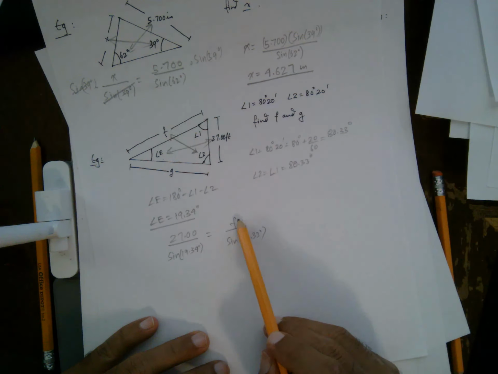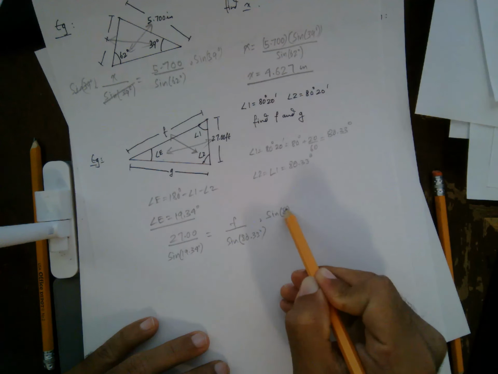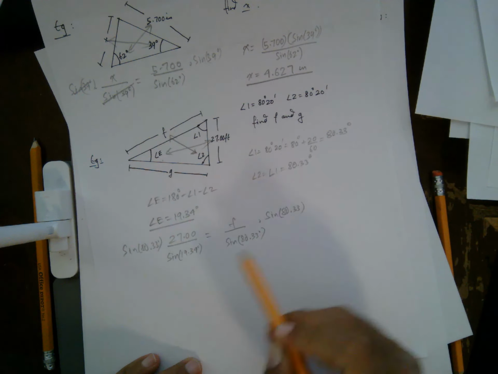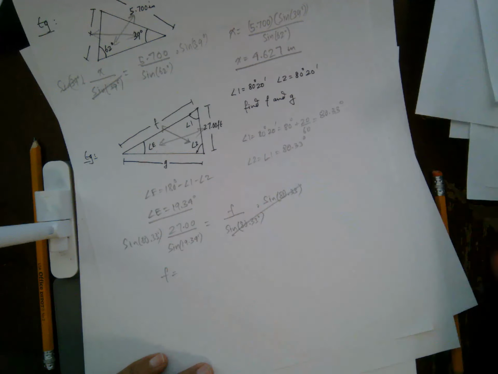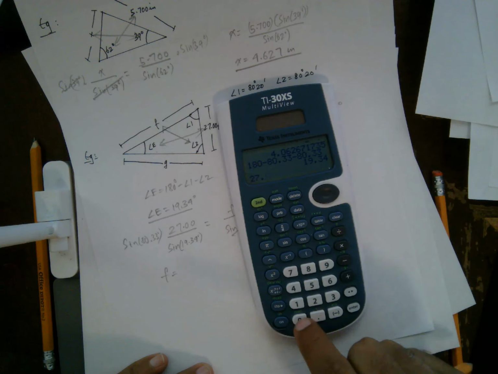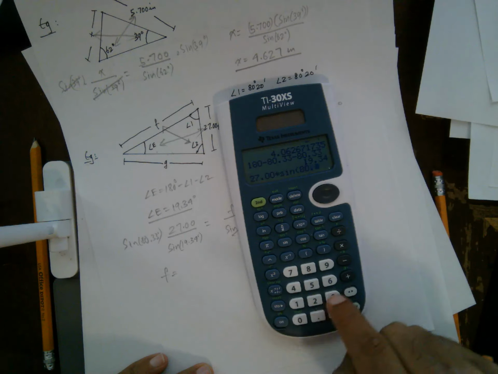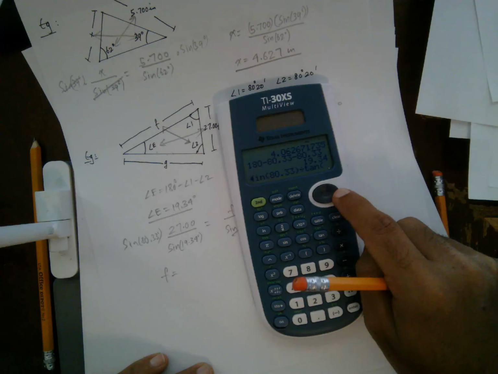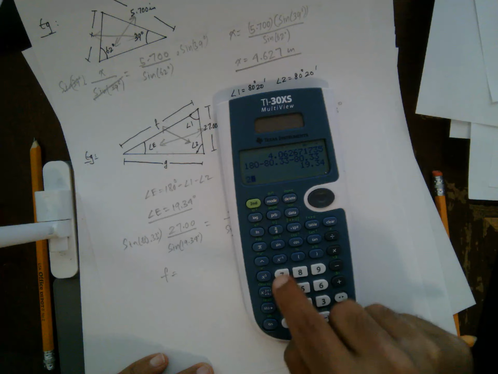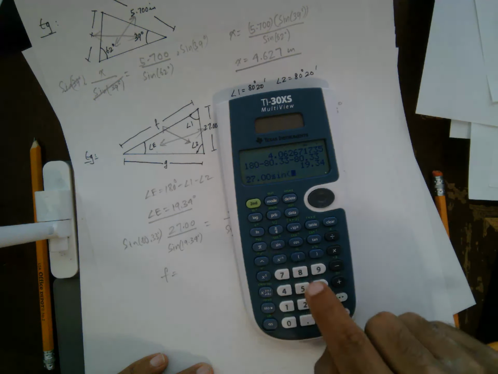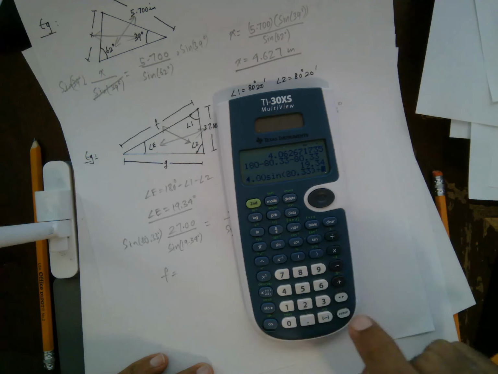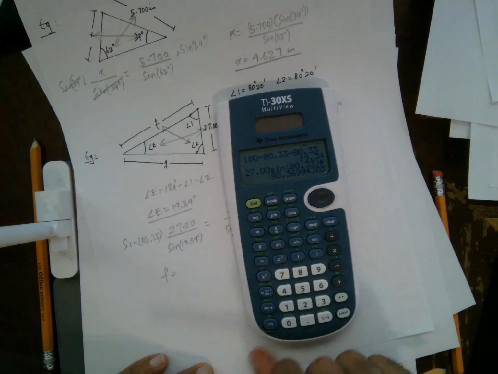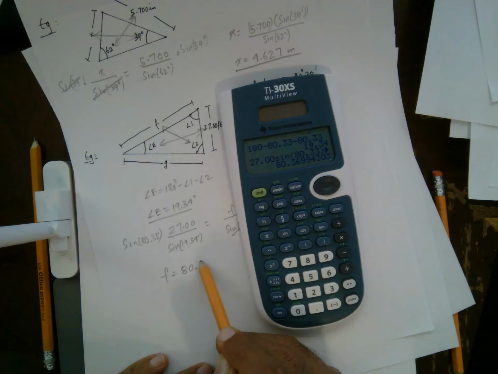In this case I'm solving for f, so I'm going to multiply both sides by sine of 80.33, and plug that into the calculator. 27.00 times sine of 80.33 divided by sine of 19.34 is 80.37 feet.